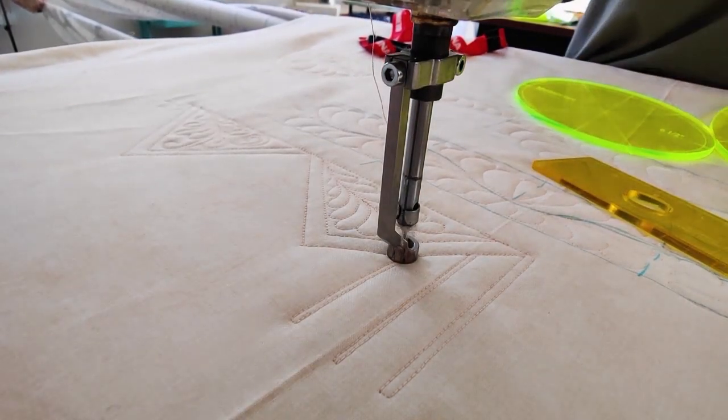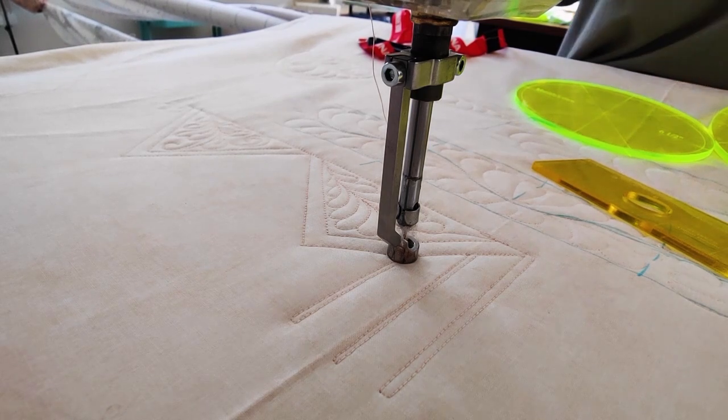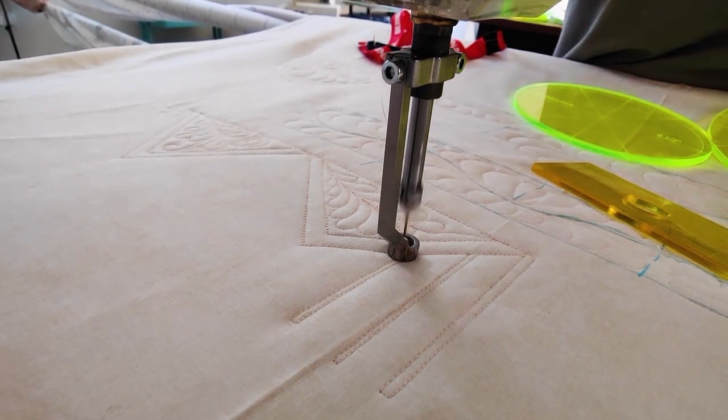So you can see that that's just a little piano key border and it's really, really quite fast.